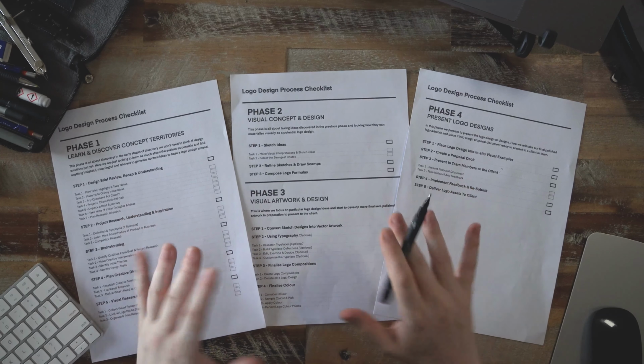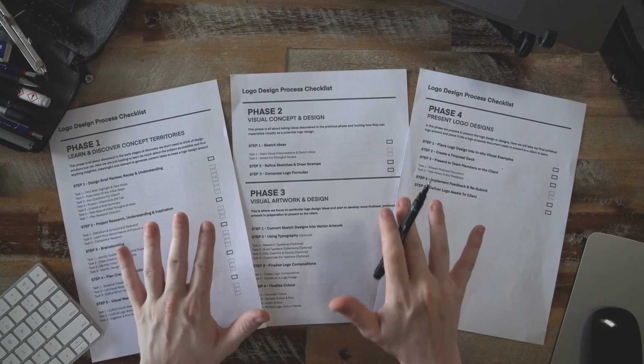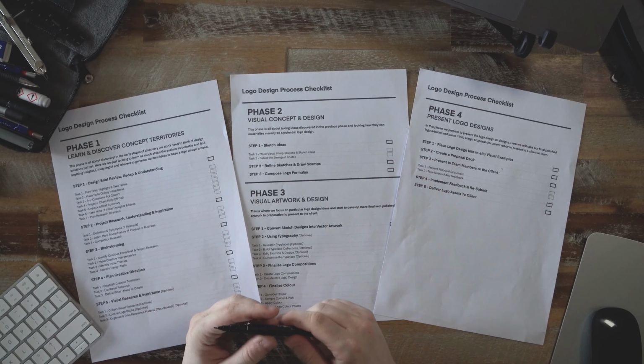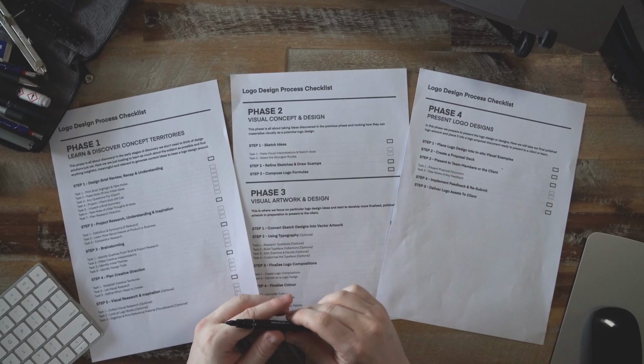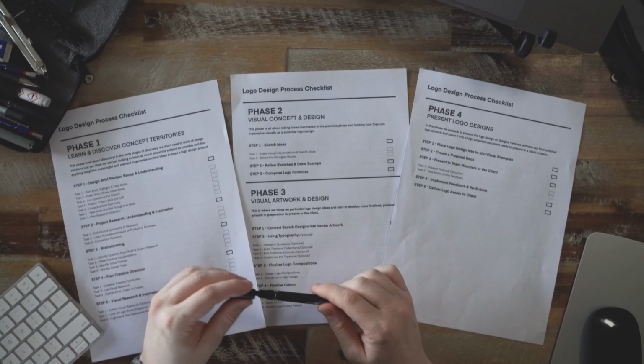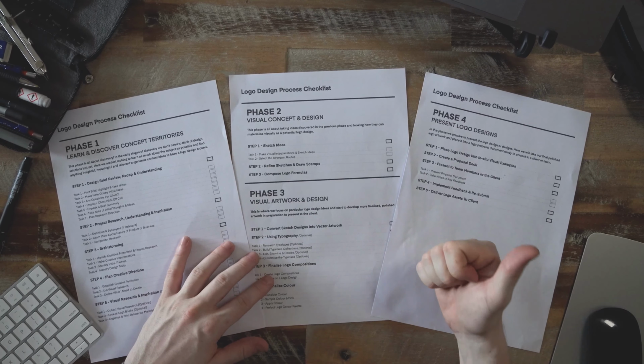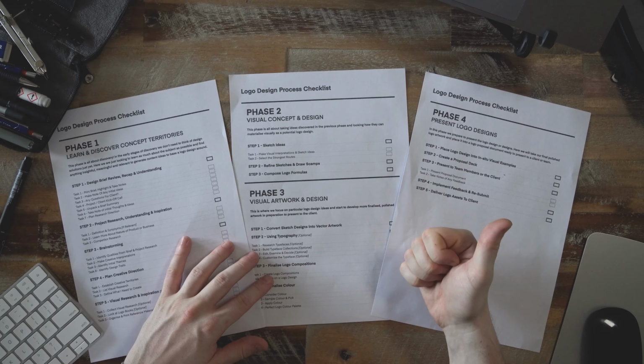So this is a design process that I have perfected for logo design. Now I have this for other things like branding, but in this case, I'm showing my logo process. So this is a process that I have designed and I follow every time I do a project, and it always guarantees great results. So that is my design process, and that is what a design process is.